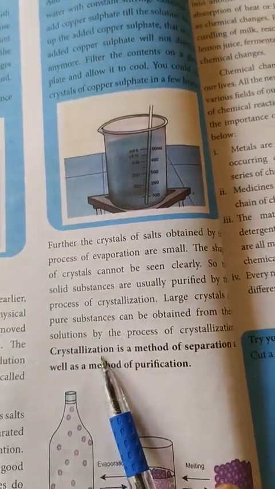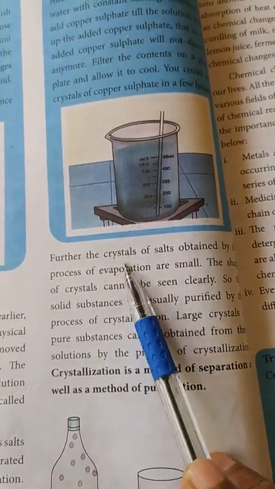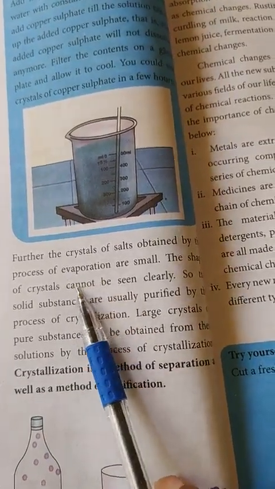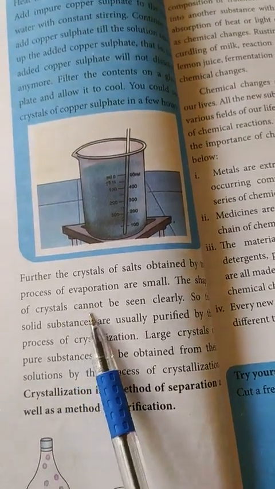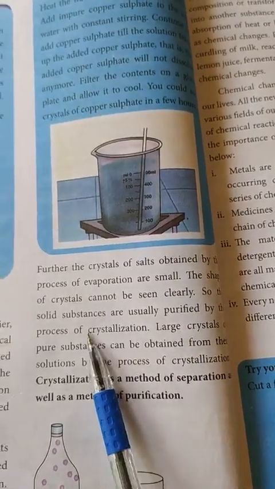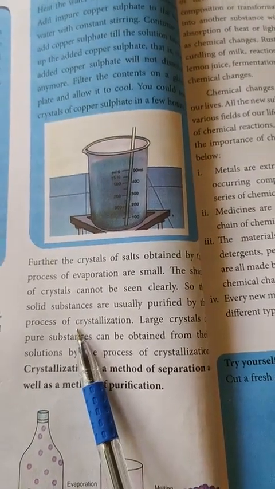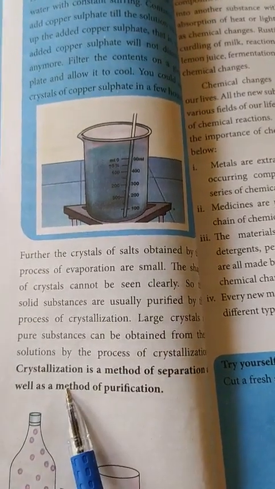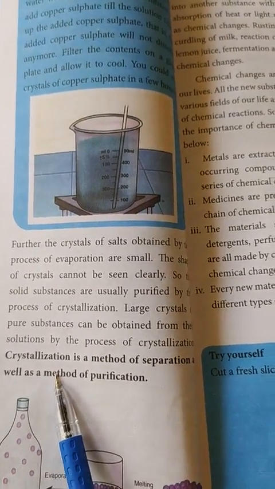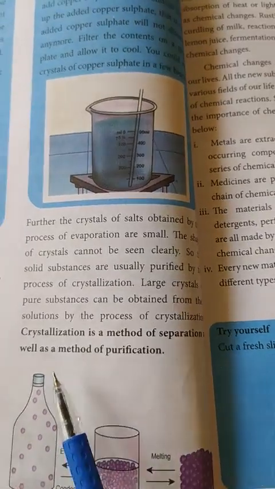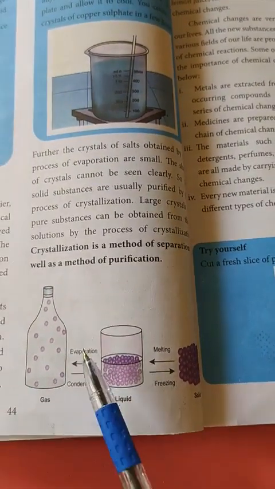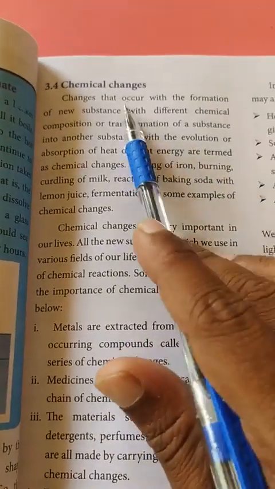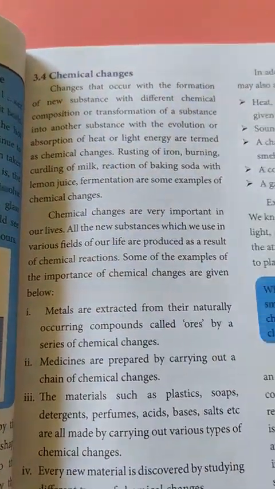Understand? Read. Further, the crystals of salts obtained by the process of evaporation are small. The shape of the crystals cannot be seen clearly. So, the solid substances are usually purified by the process of crystallization. So crystallization is a method of separation as well as a method of purification. See the picture, crystallization. Okay. Next we discuss chemical changes. Okay.